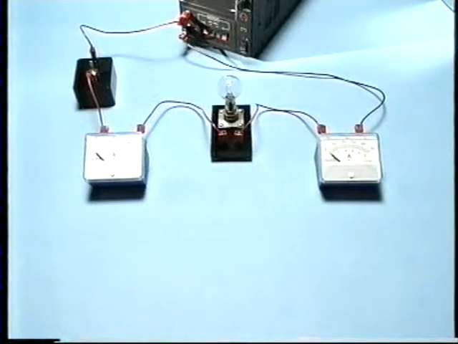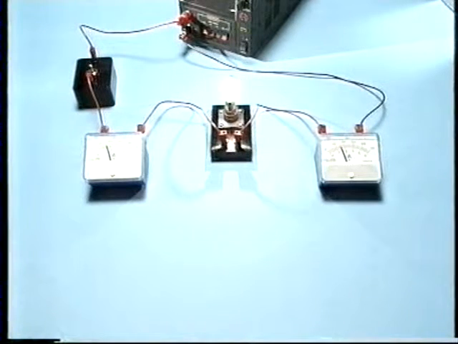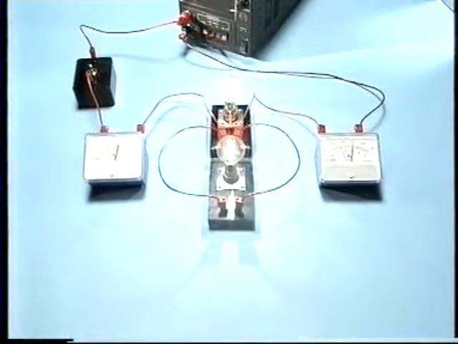To investigate current in a parallel circuit, consider our circuit with one bulb. This time the current leaving the supply is 1.5 amps. The current returning is also 1.5 amps. Watch the ammeters carefully as a second bulb is added. The total current has doubled to 3 amps. Because the bulbs are equally bright, each bulb is taking 1.5 amps.